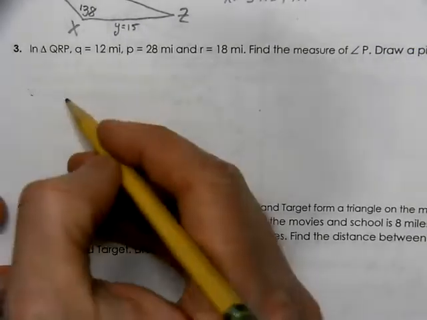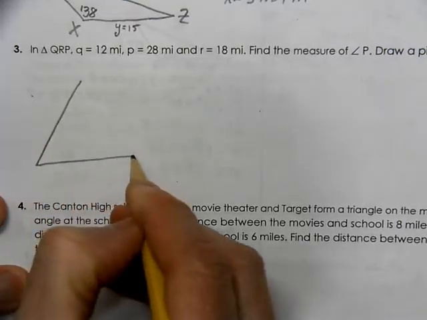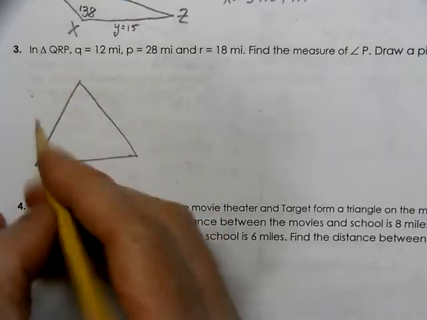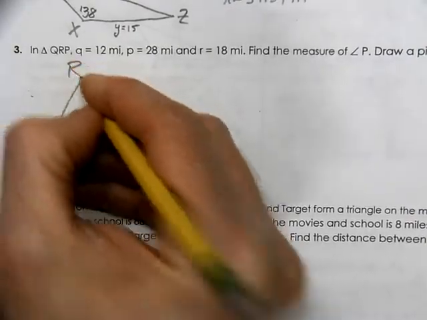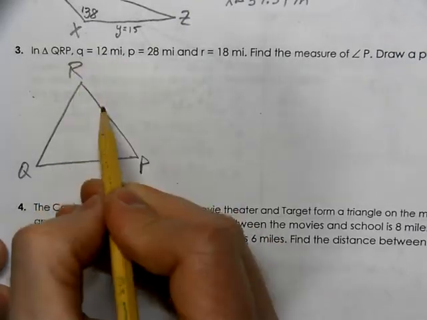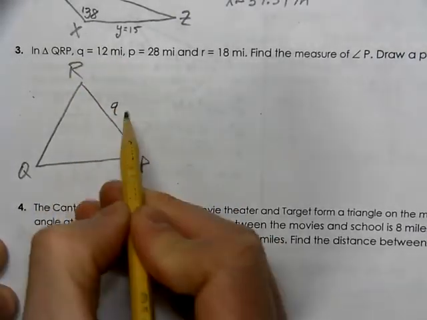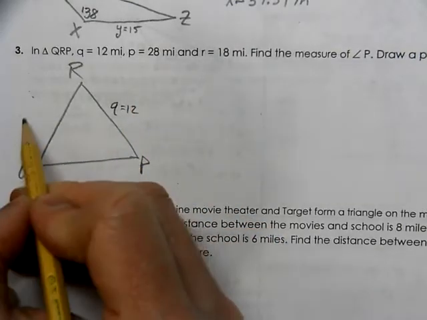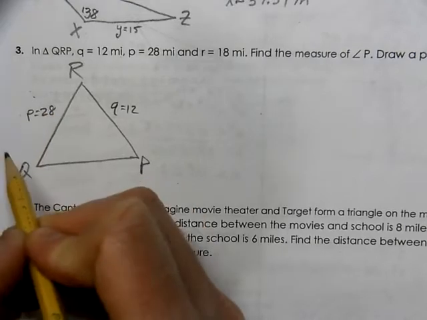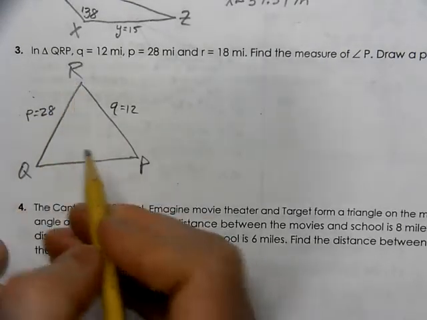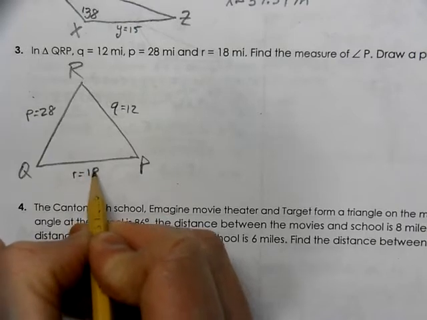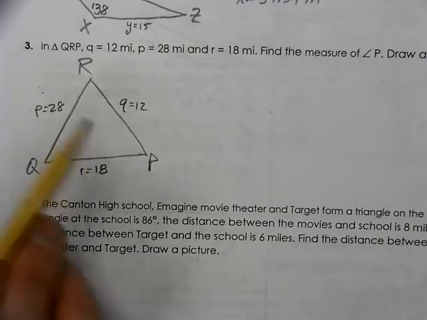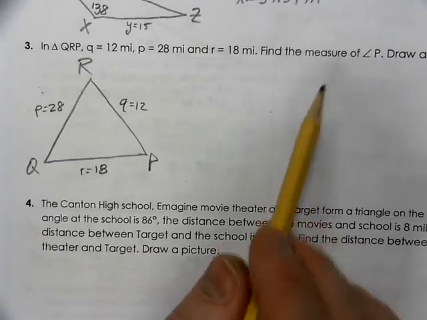Now we're working with a triangle. We notice that the letters here are Q, R, and P. Q is a lowercase q, and it's 12. P is across from angle P. And then R is across from angle R. Here we're given all three sides. We need to find the measure of angle P.